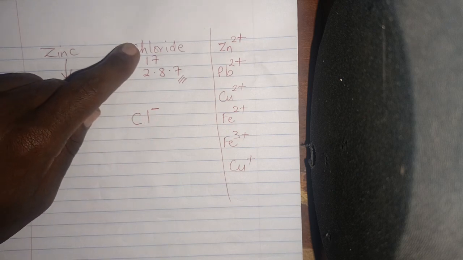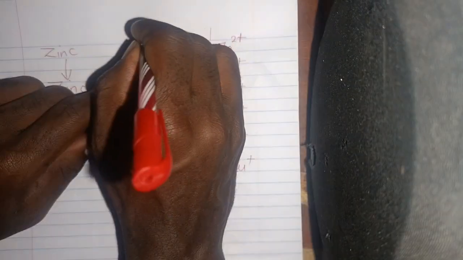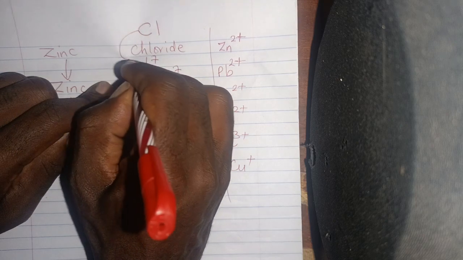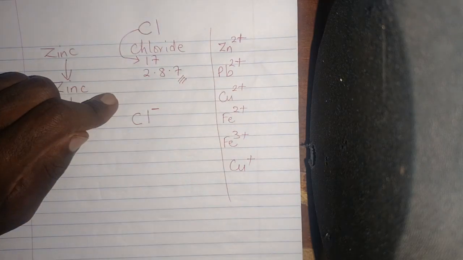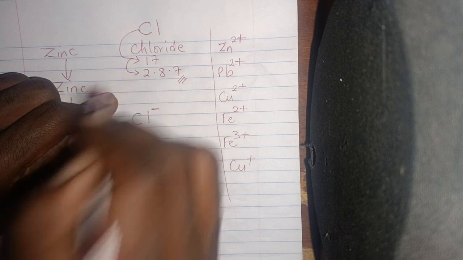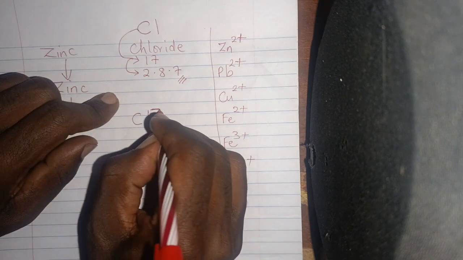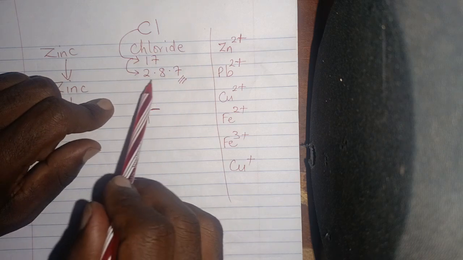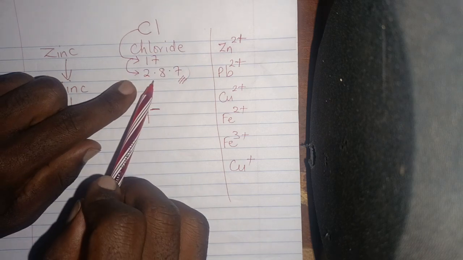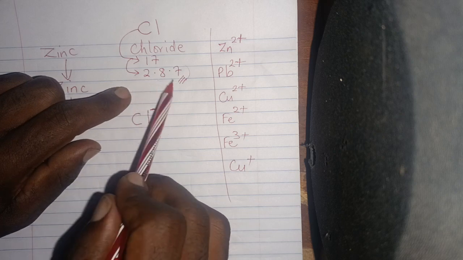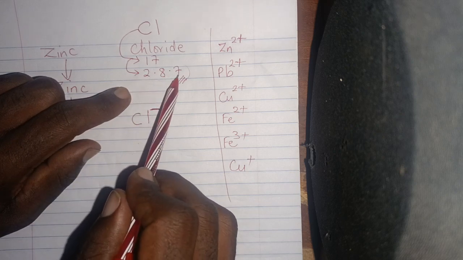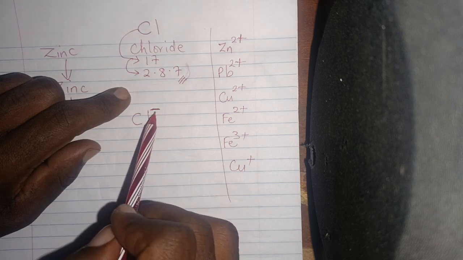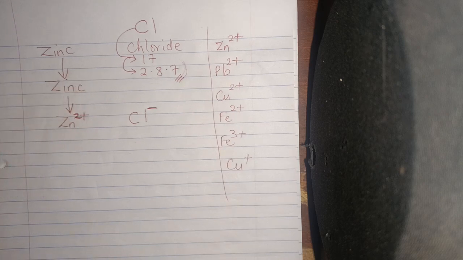So chloride comes from the element chlorine, capital C small l. The atomic number of chlorine is 17. Its oxidation state is negative because it reacts by gaining 1 electron. And of course, it has to come from this electron arrangement, which is 2, 8, 7. So 2 plus 8 plus 7, that is 17. So 2, 8, 7, 7 electrons in the outermost energy level, it must react by gaining 1. So gaining is negative. It develops a negative charge on top of its chemical symbol.